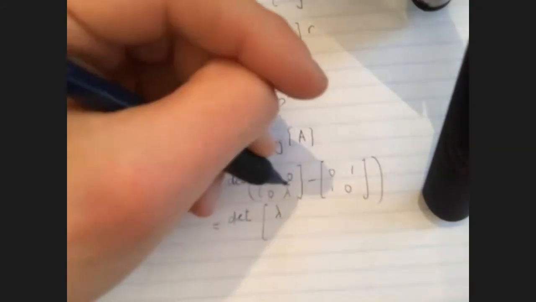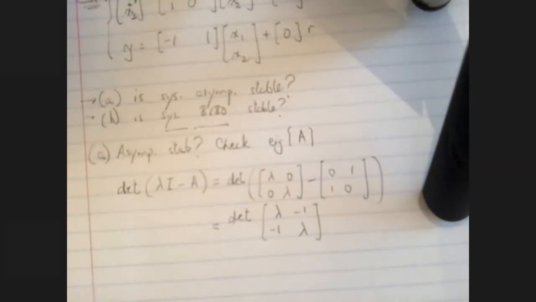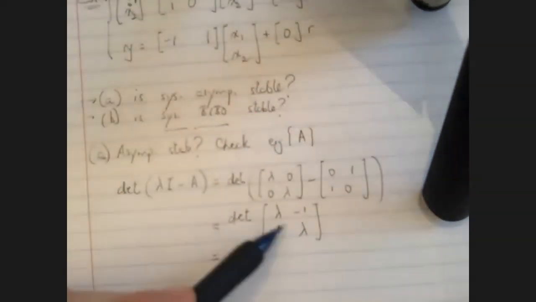And I get the determinant of [lambda, -1; -1, lambda]. If I do this times this minus this times this, I get lambda squared minus 1.